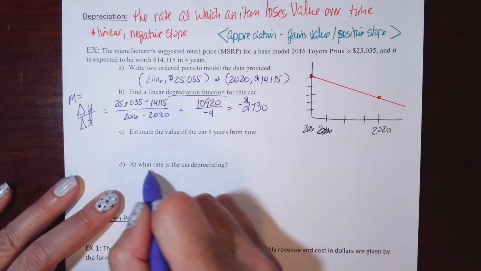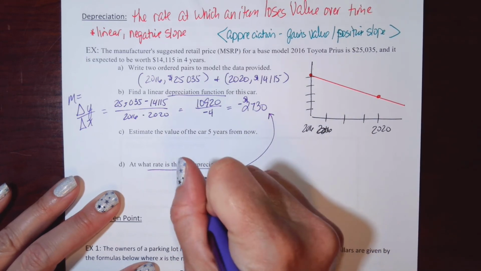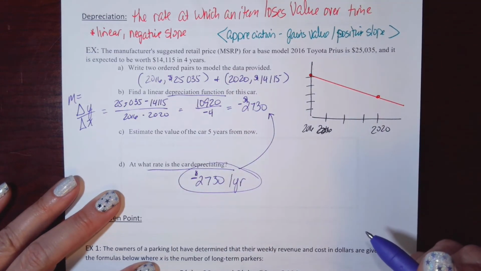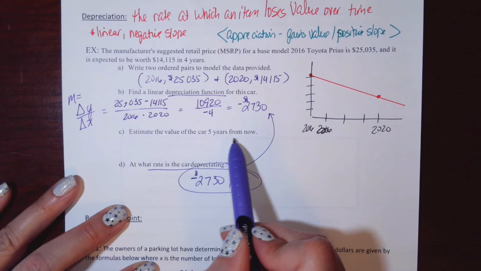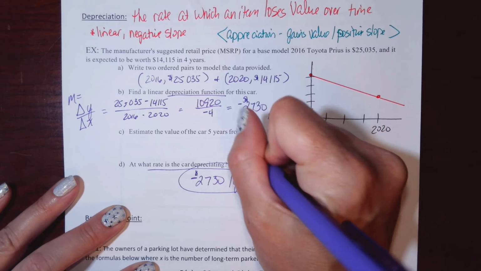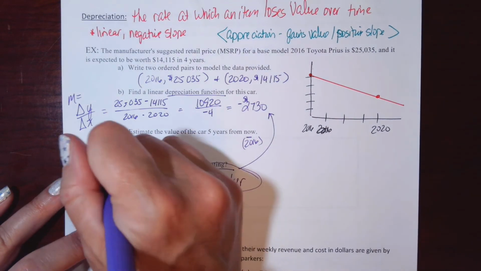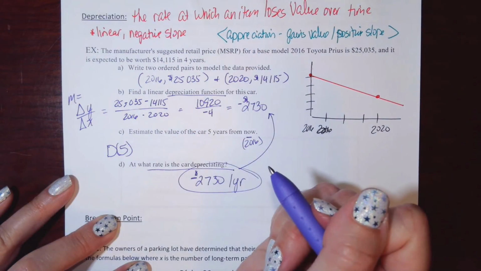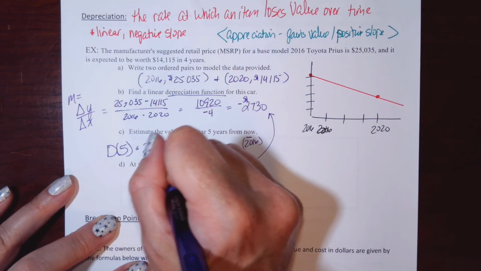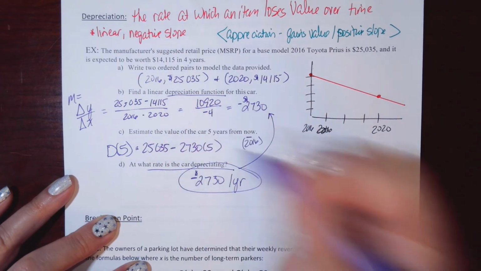Estimate the value. So what is the rate? Right there. It's losing about $2,730 in value per year. That's the rate the car is depreciating. The rate is my slope. What's the value of the car 5 years from now? Let's change that to purchase date. 5 years from 2016. So if I find the depreciation value in 5 years, I would start with the purchase price and subtract that rate of depreciation times 5.